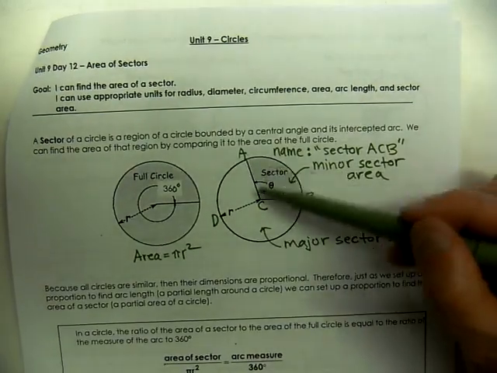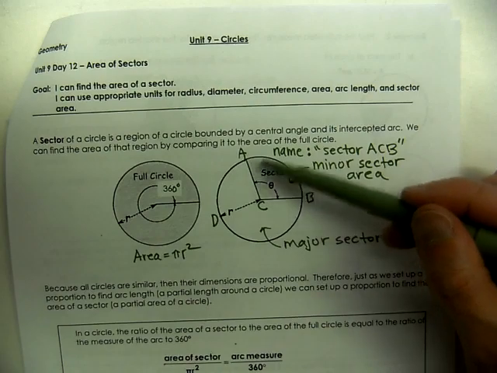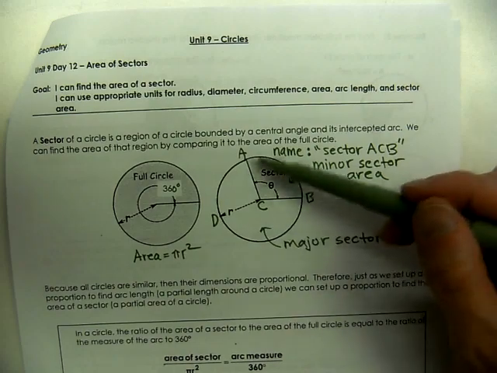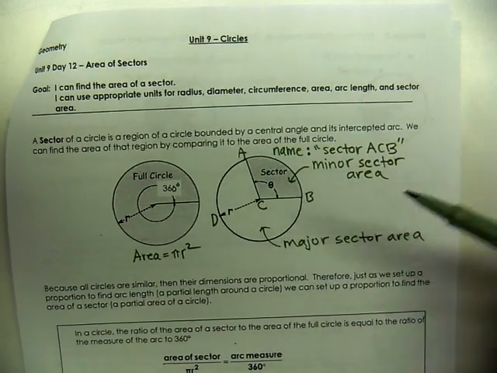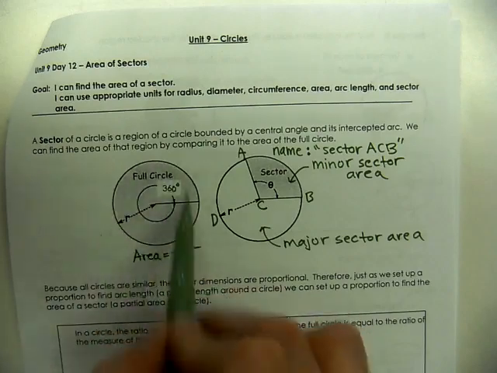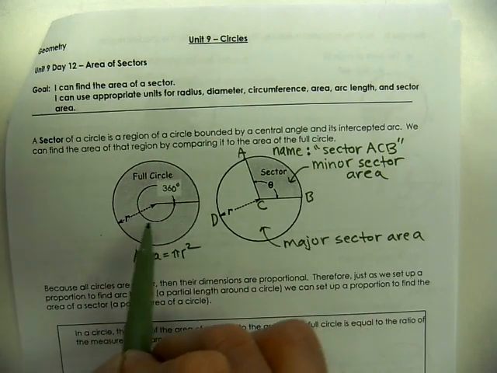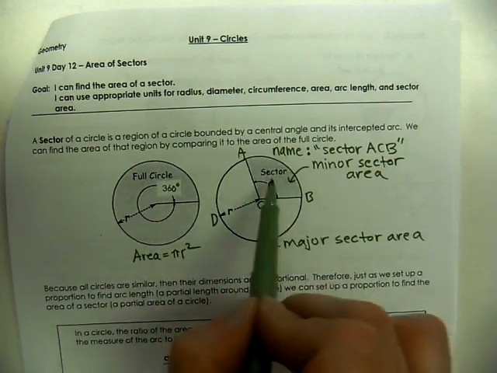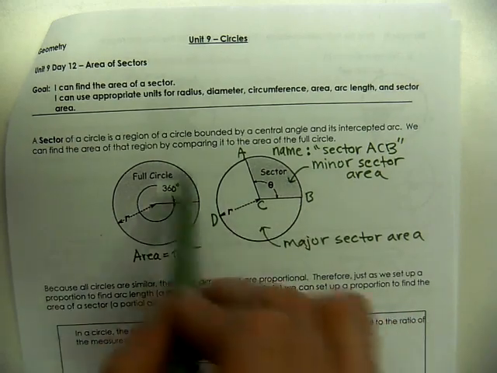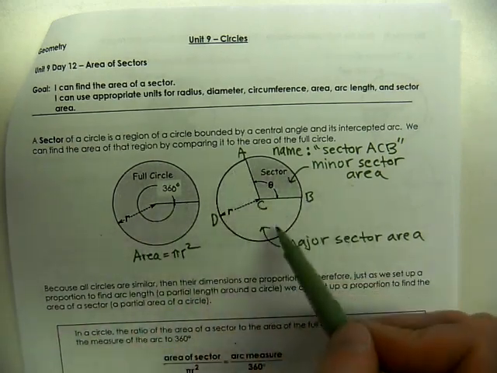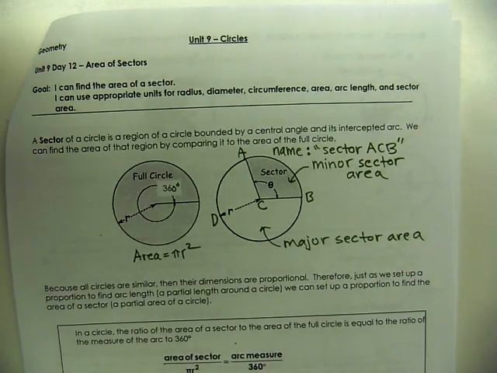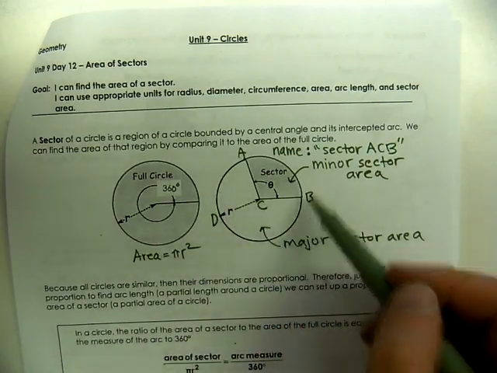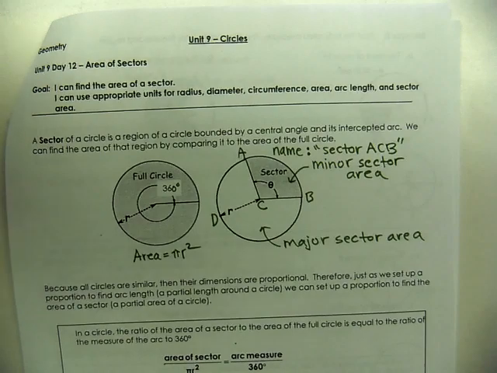So this is a minor sector, so this would be the area of the minor sector, and everything else would be the major sector. Now these two sectors, the minor plus the major, would total up to the entire circle's area. So for example, if you knew the total circle's area and you knew the minor sector's area, then you could do a subtraction problem to find the difference. You could go total minus the minor equals everything else, which would be the major. Or if you knew the major, you could take the total area, subtract the major, and that would give you everything else, the minor sector.